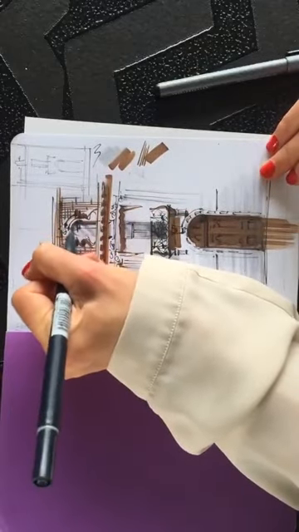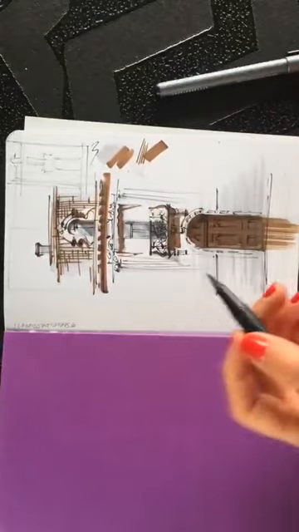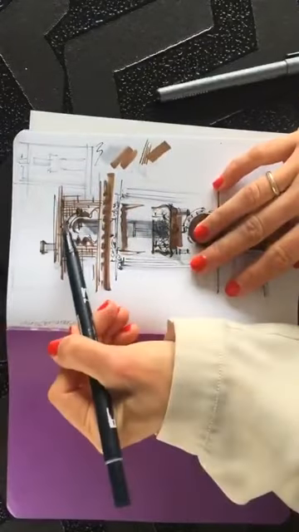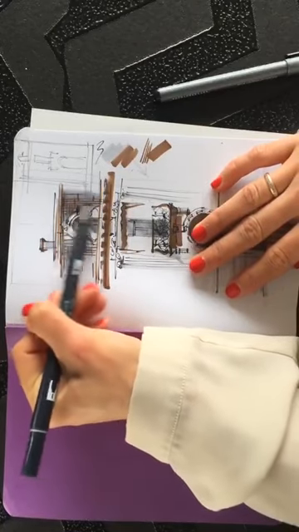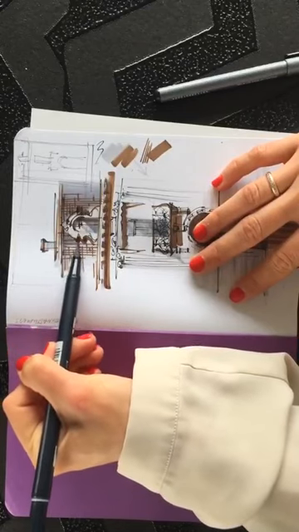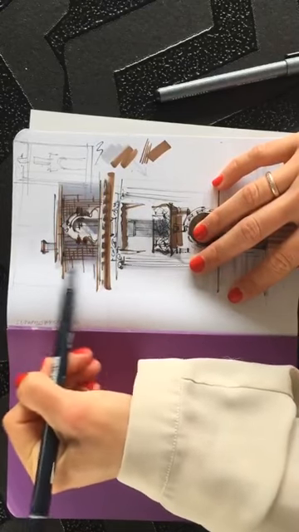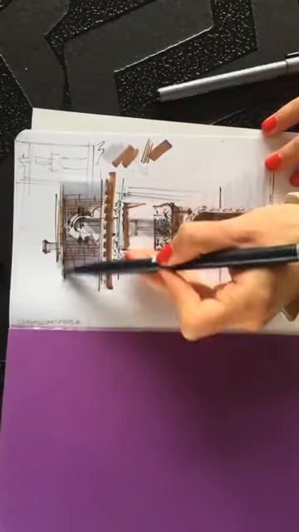Maybe let's emphasize the shadow from this window, maybe also do it a little bit darker to the bottom. I also want to color the roof, because in Paris, if you've been there, you've probably noticed that Parisian roofs have this beautiful dark gray color.